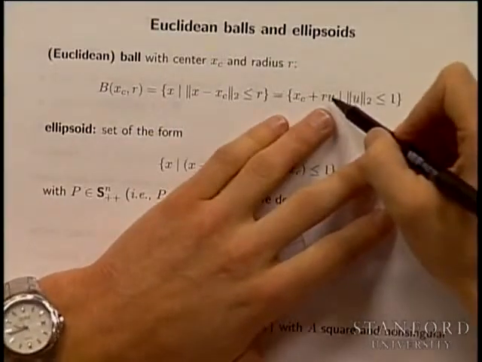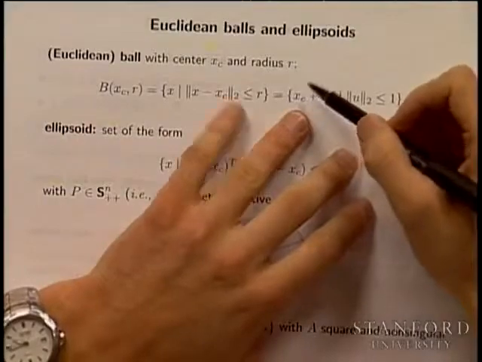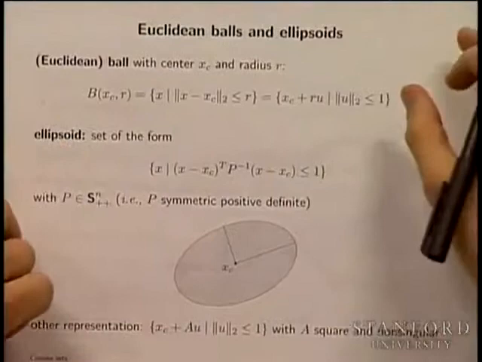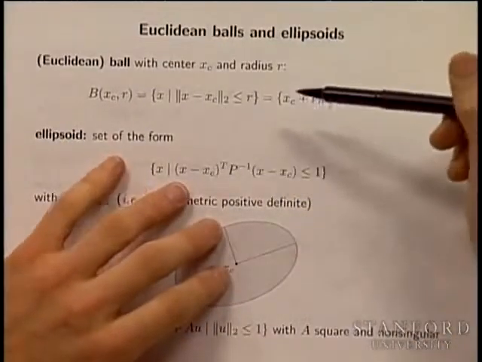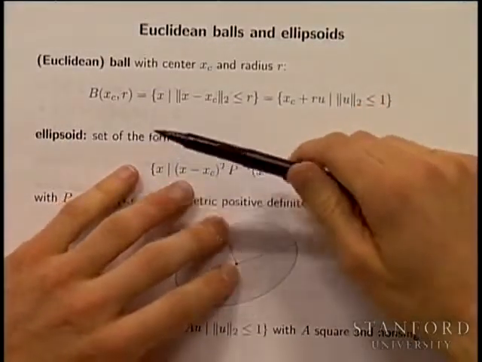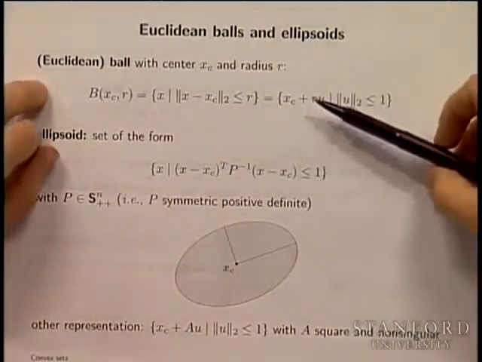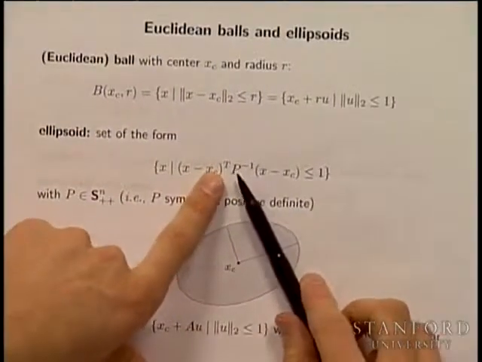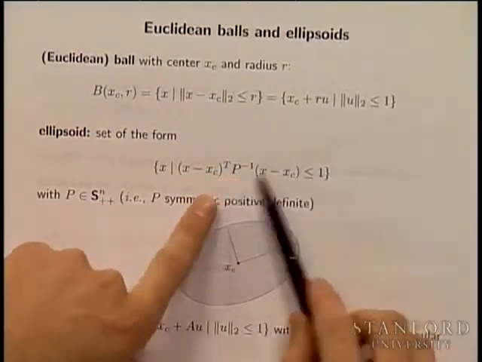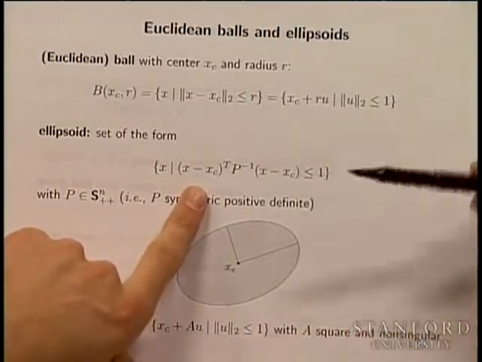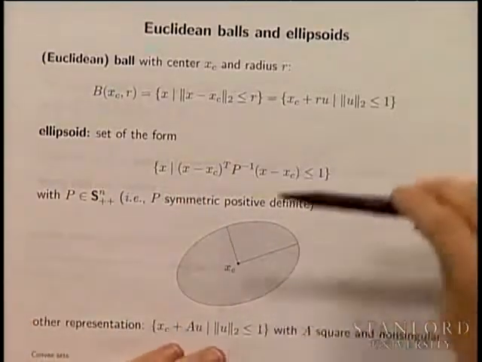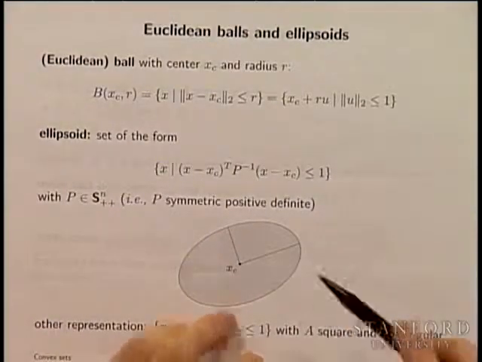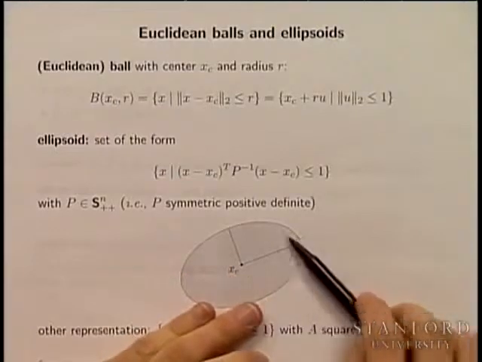You scale it by r, and then you center it around xc. So, sorry, this is the free parameter. So here, 2 equivalent descriptions of the same thing. We can get more interesting than a Euclidean ball and take an ellipsoid, which is a generalization of the Euclidean ball. And that's points where we take a symmetric positive definite matrix P, and we use this expression here. And you can actually go back and forward between this representation for an ellipsoid and this representation for an ellipsoid. And this is just a sample ellipsoid in R2.